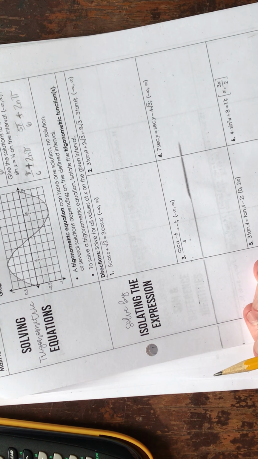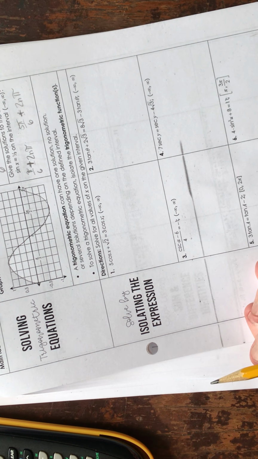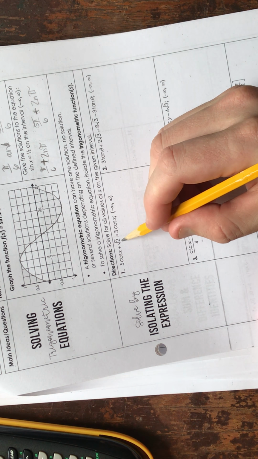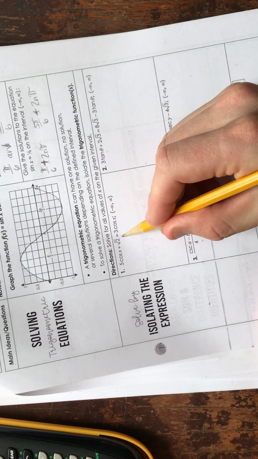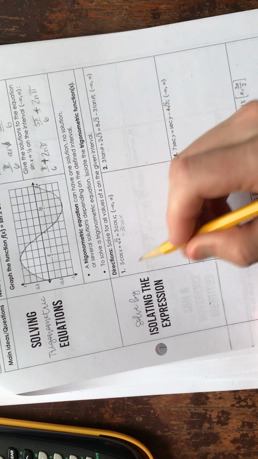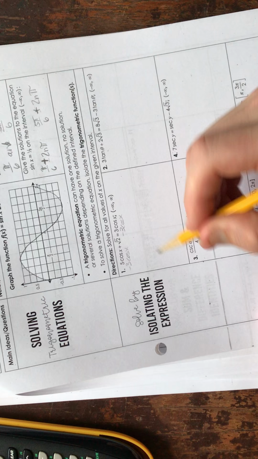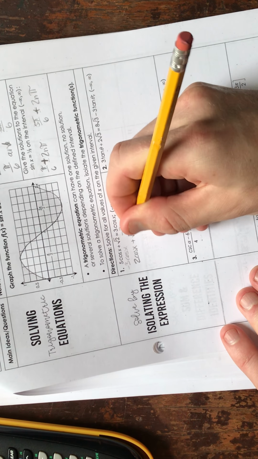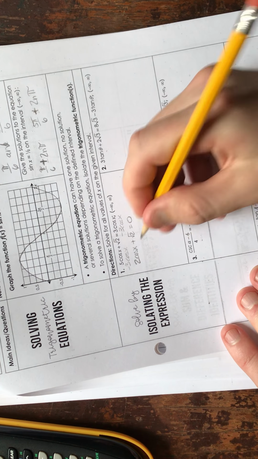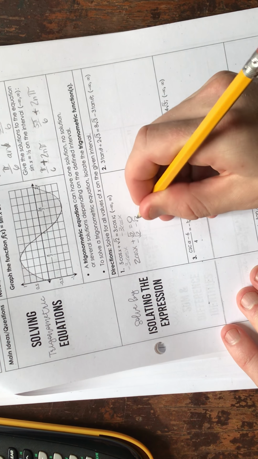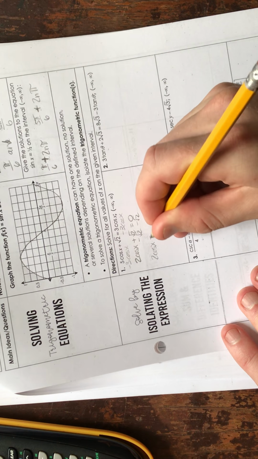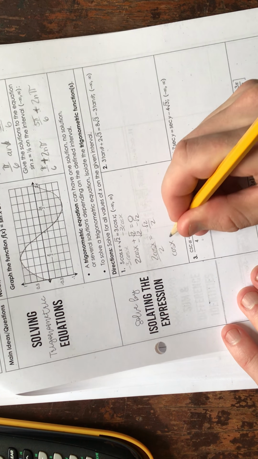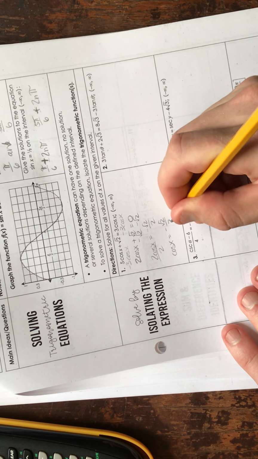So whatever our trig function is, we have to make sure that we isolate it. In this case, we have 5 cosine of x plus root 2 equals 3 cosine of x. First, I'm going to subtract 3 cosine of x, and I'm going to get 2 cosine of x plus square root of 2 equals 0. Then I'm going to subtract square root of 2, and I'm also going to divide by 2. And once I'm isolated, I get something that looks like this.